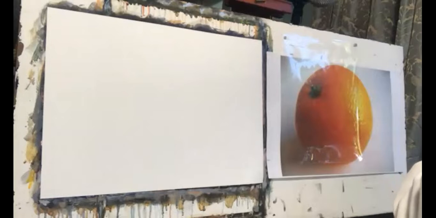But anyhow, I'm going to start right now and start talking about composition. And I'm going to switch this. Okay, here we go.